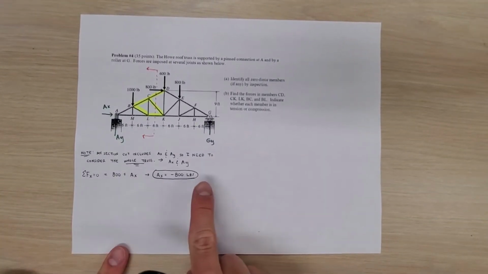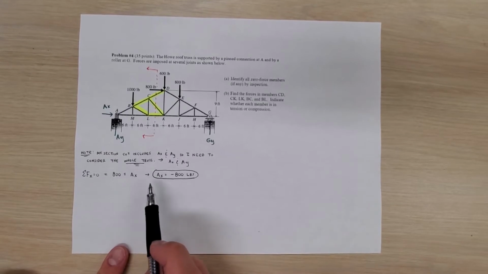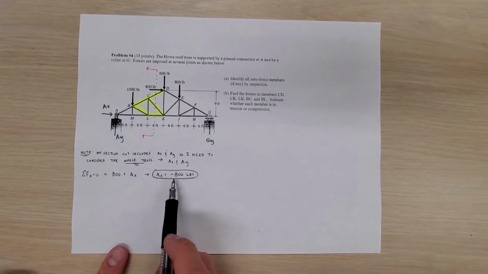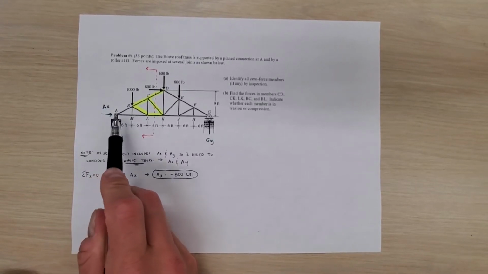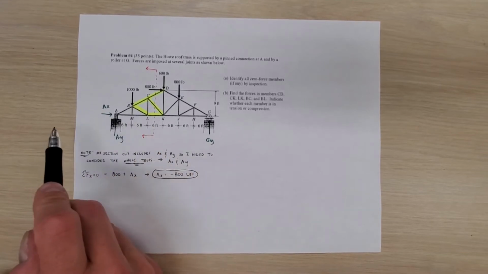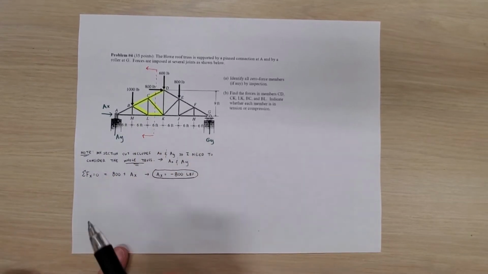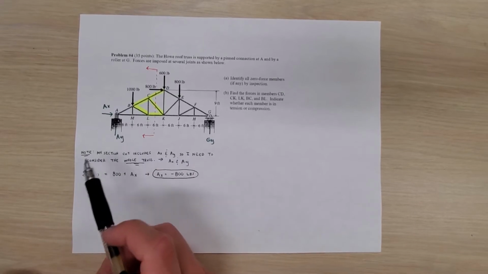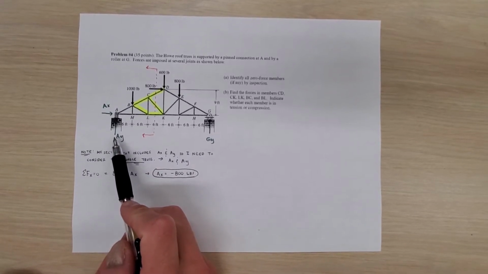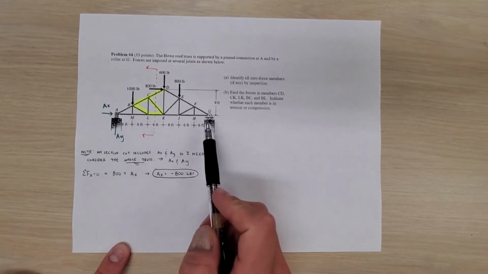After I write the sum of the forces in the x equation, I do see that AX is in fact 800 pounds, and I get a negative because I drew AX to the right. It really should have been to the left. Now I have to figure out how to get AY. Well, the best way to get AY is probably to do a sum of the moments about point G.